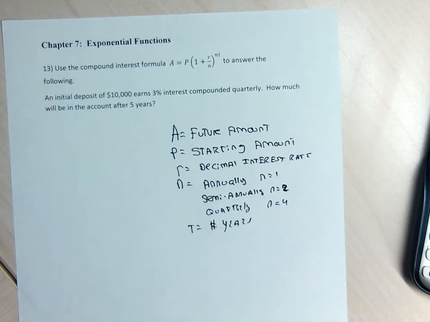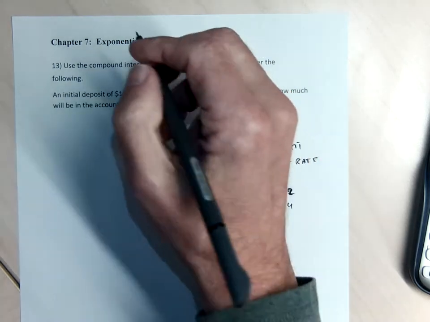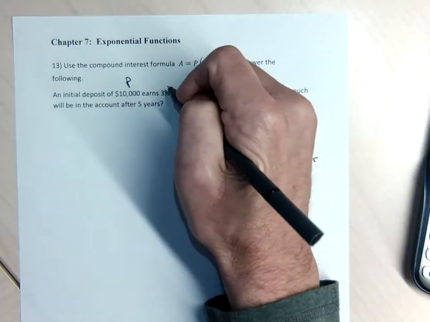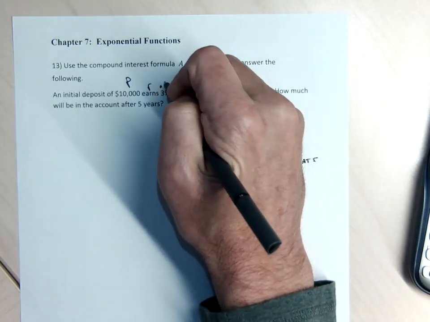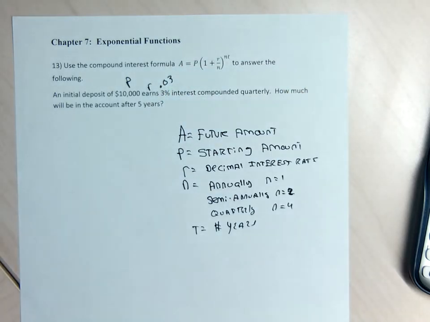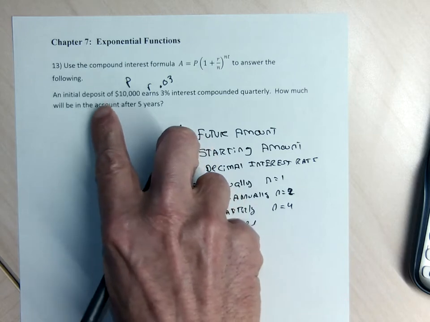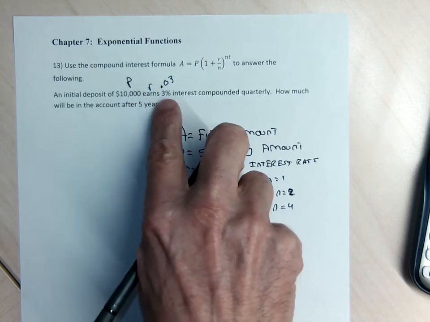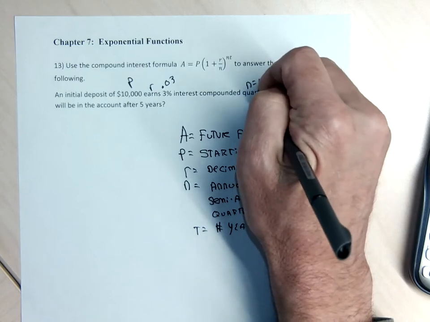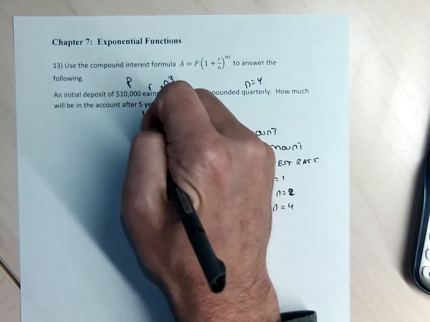So in this problem, as I read through it, an initial deposit of $10,000, that's going to be the P, that's the starting amount of money, earns 3%, that's going to be the R, but my R is going to need to be changed into a decimal. It's going to be 0.03. So 10,000 P earns 0.03 R compounded quarterly. So the N is 4. How much will be in the account after 5 years?